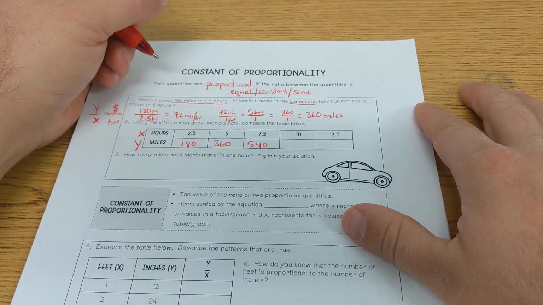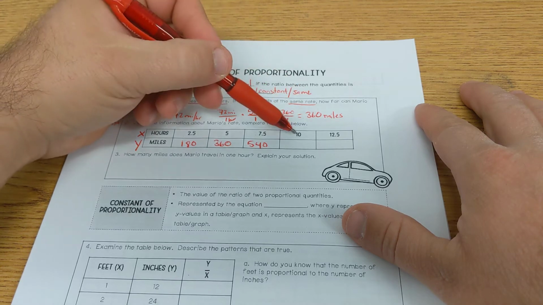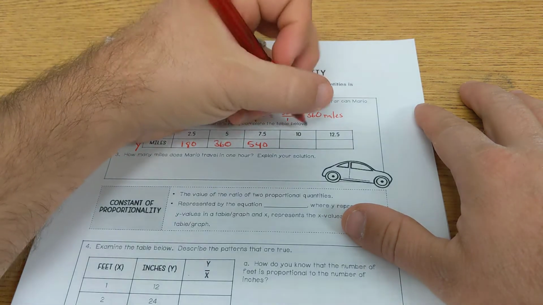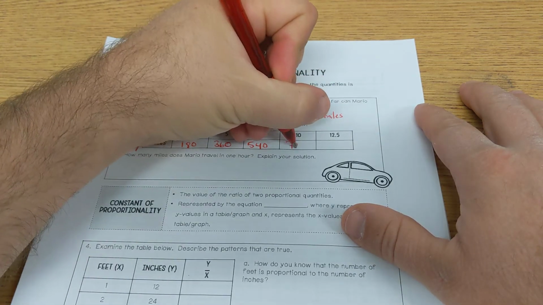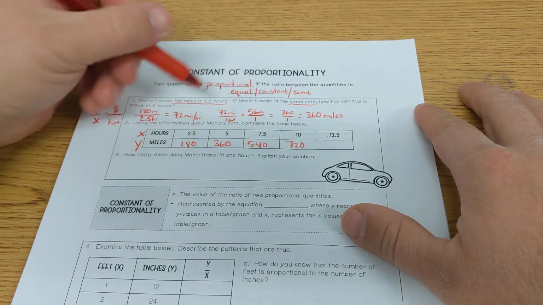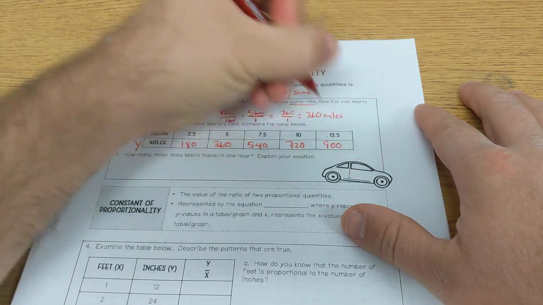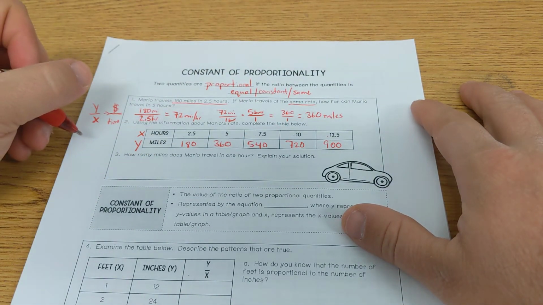So we get 540. For 10 hours, we take 10 times 72, which is 720. For 12.5 hours, 12.5 times 72 gives us 900.